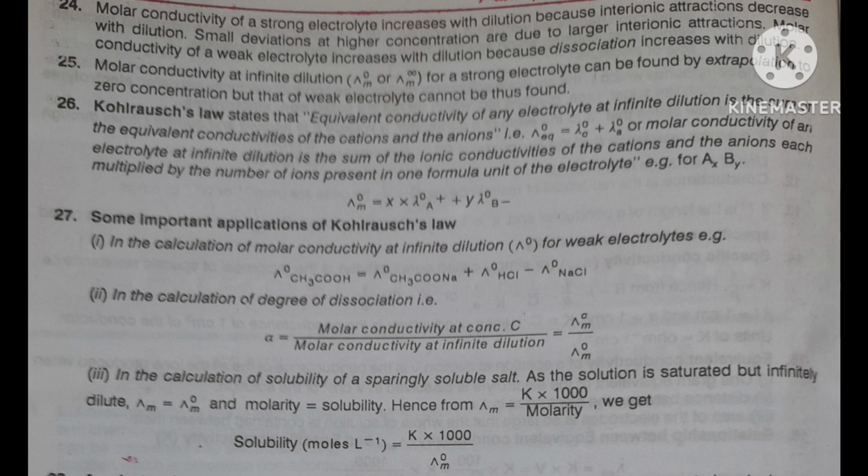Now you can write like this also: just like equivalent conductivity, you can write molar conductivity at infinite dilution. All symbols are the same. Only in the place of EQ you write a small m, molar conductivity. Then molar conductivity at infinite dilution is equal to x into lambda A at infinite dilution.